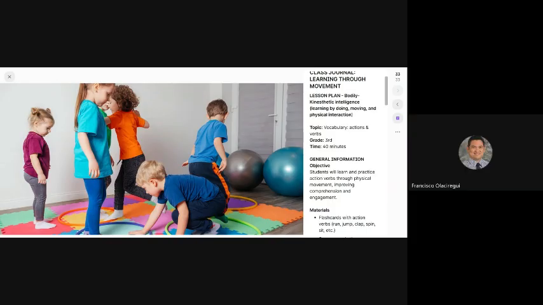Okay, all right. This is my class journal, Learning Through Movement. My intelligence is the bodily kinesthetic, I mean, learning by doing, moving, and physical interaction. The topic is a vocabulary about actions and verbs. It's third grade, and the time for the class is 40 minutes.